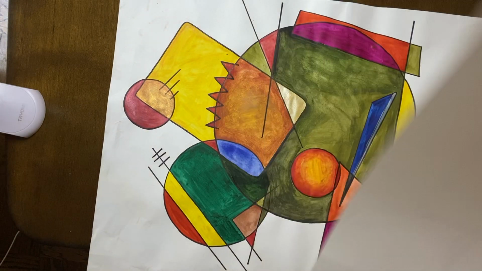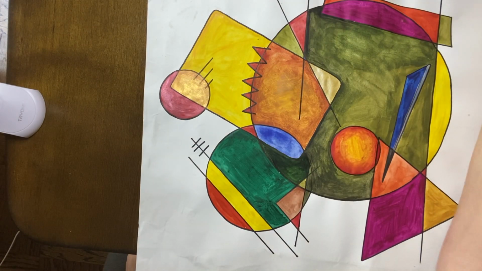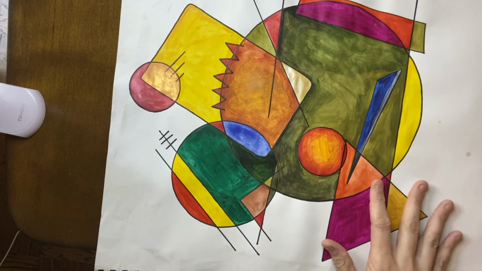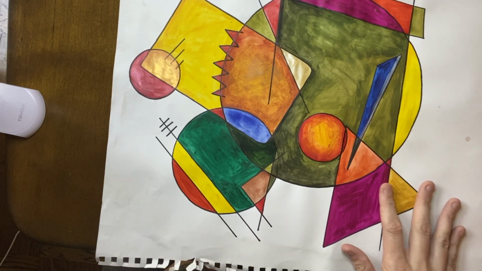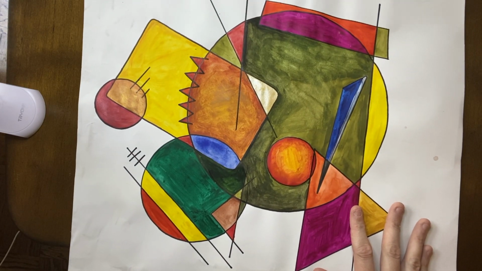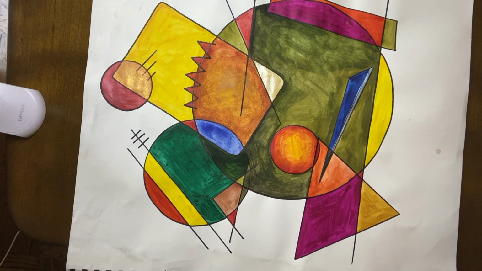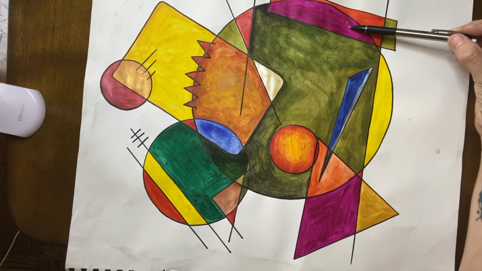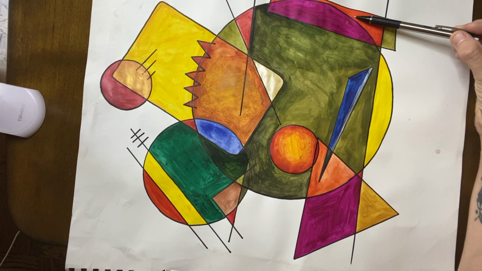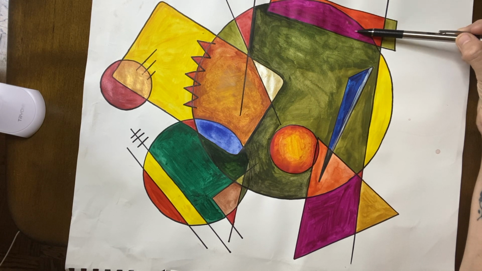So we're gonna go back to my already finished piece. Now you can see that when I went to do this, I actually didn't color each shape a solid color. So the rule here is when a shape intersects with another shape, you want to separate those two by different colors.